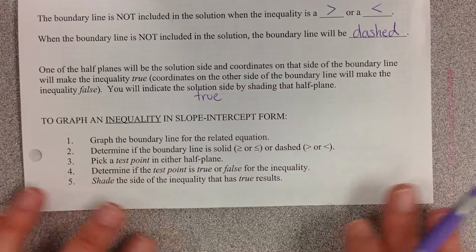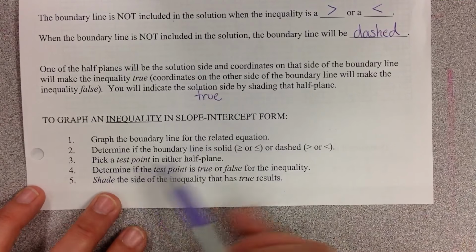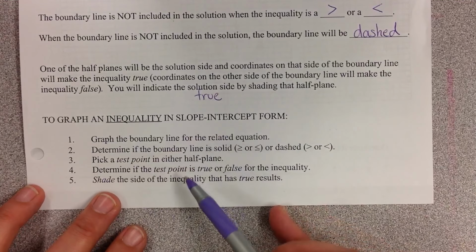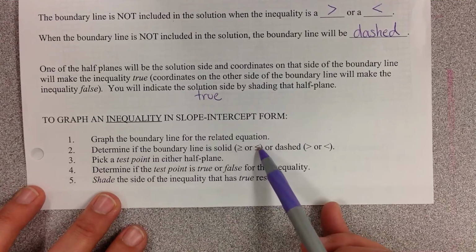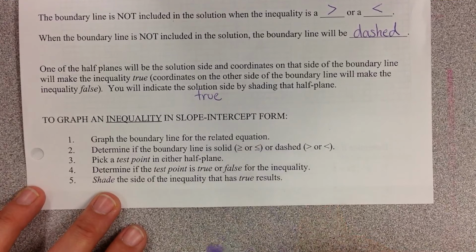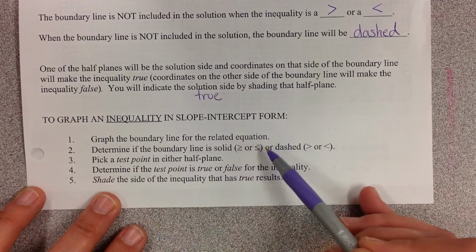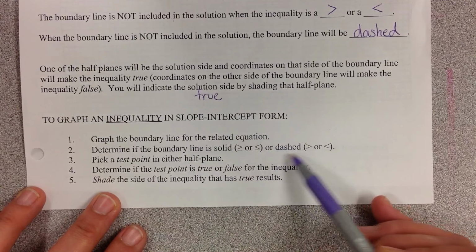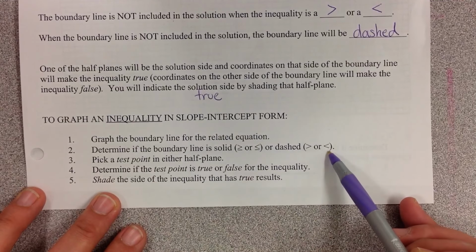So, at the bottom, 5 steps in graphing an inequality in slope-intercept form. You first graph the boundary line for the related equation. You determine if the boundary line is solid, which is a greater than or equal to or less than or equal to, or is it dashed, which is a greater than or less than.